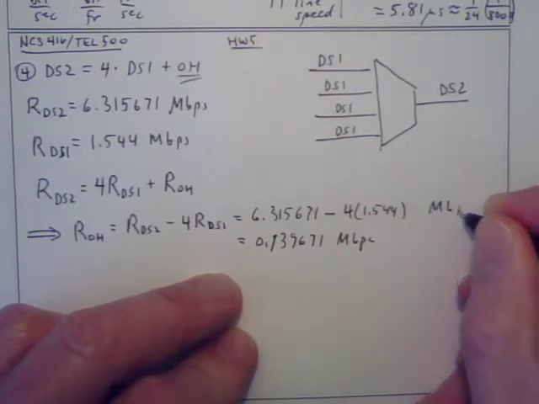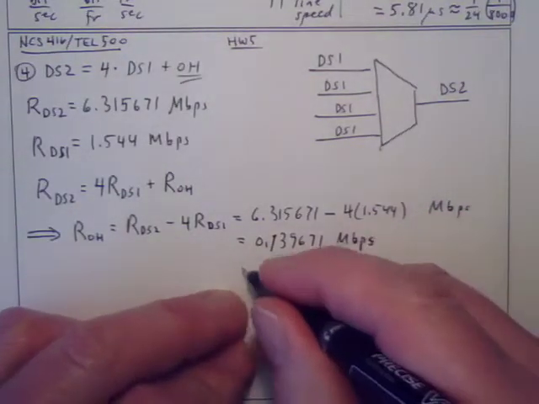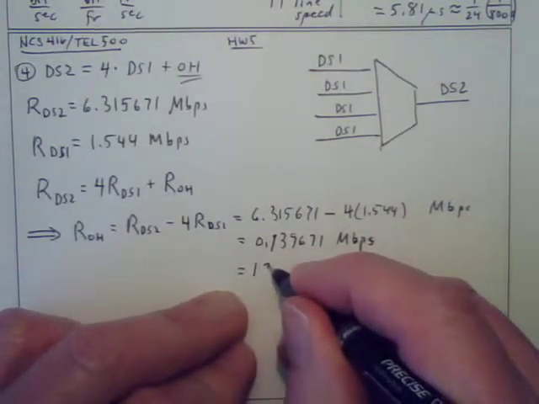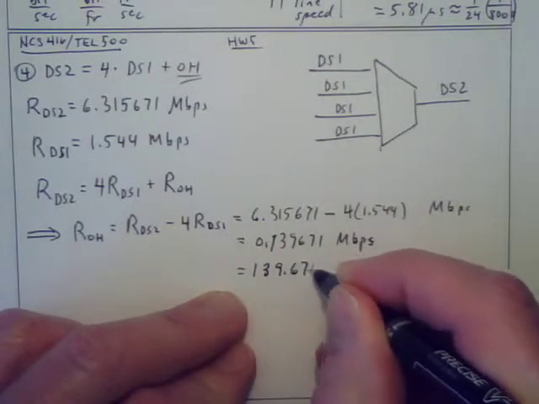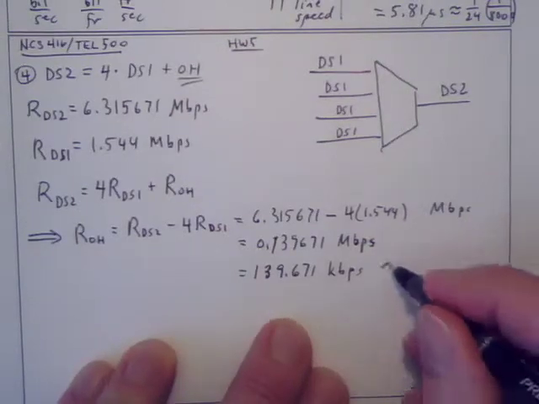This is all megabits per second. Or 139.671 kilobits per second. Okay, so pretty good data rate there.